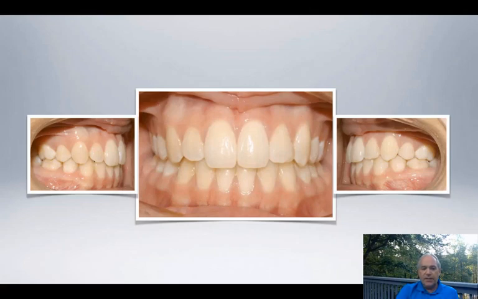This is extraction therapy done properly. And so notice how we have a nice relationship, again, of the canines being in Class 1. Notice how we have good overbite, overjet relationship up front.